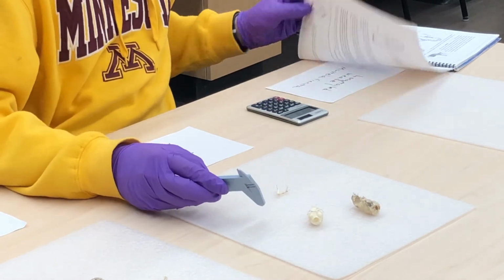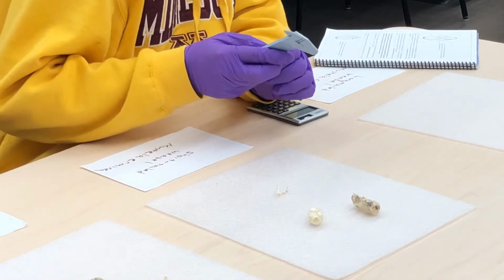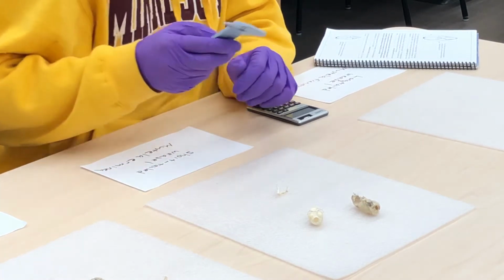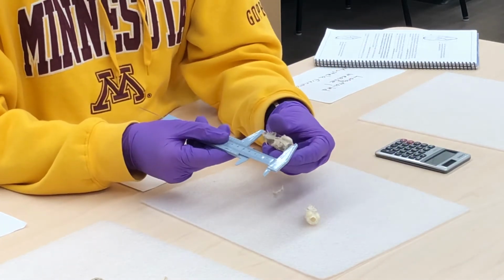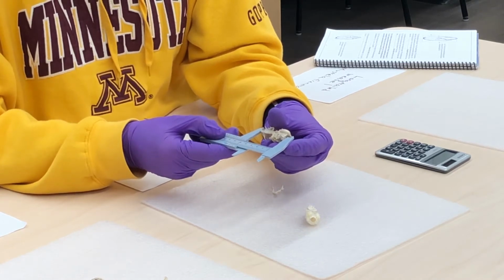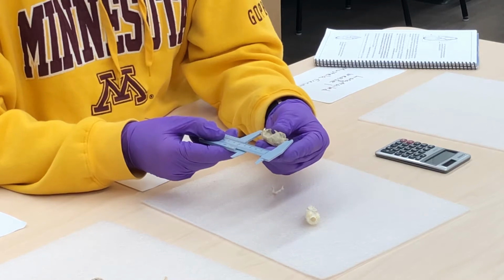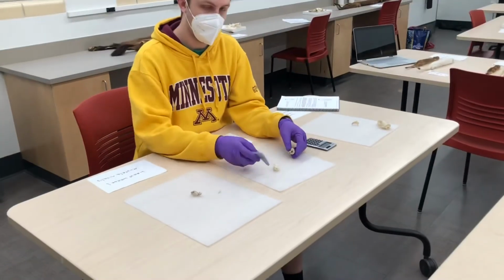For the short-tailed versus the long-tailed weasel then, we have greater or less than 44. So here this long-tailed weasel is 46, 47, versus less than 44.